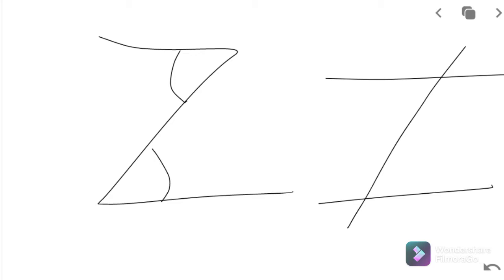Next, we're going to look at another kind of angle which we call the vertically opposite angles. As the name implies, they are vertically opposite, or you can say they are directly opposite. These are angles that are directly opposite to each other. That's an angle here and an angle here. This angle is exactly the same as this angle in a parallel line.